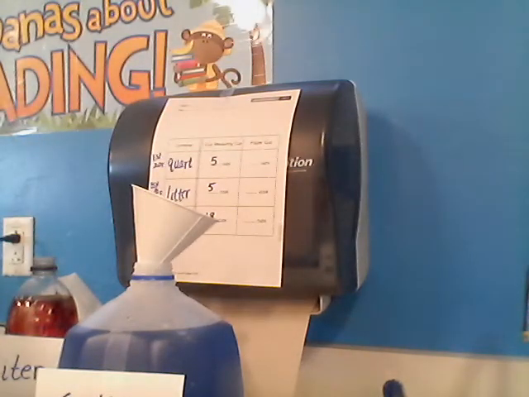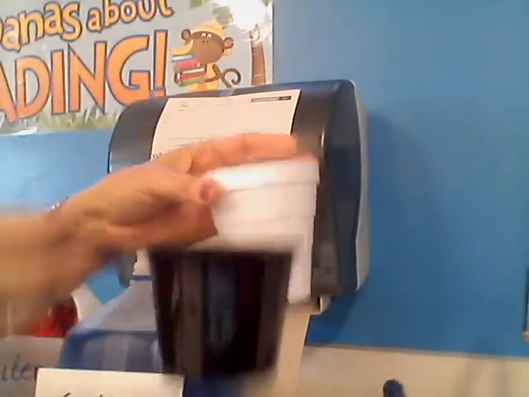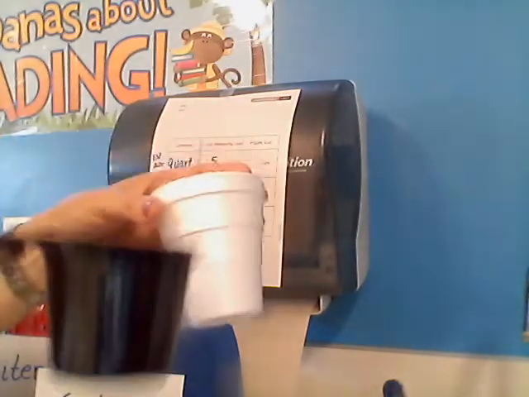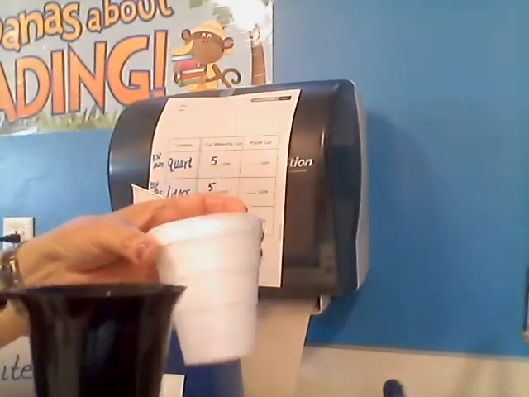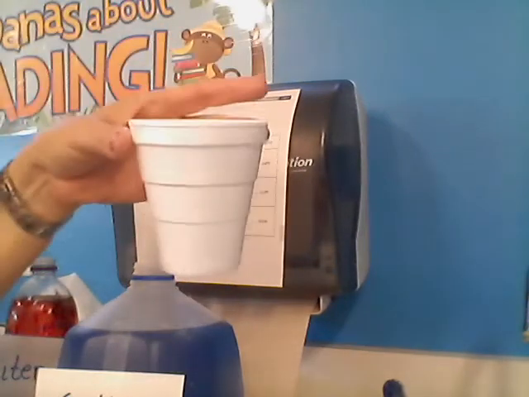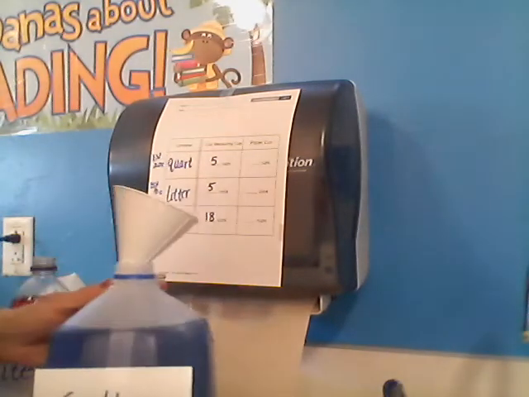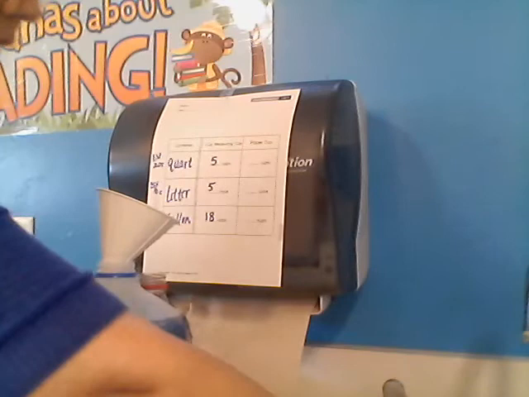Now, here is a regular paper cup right here. And then here's our measuring cup. Do you think that it would take the same amount of water from the paper cup as it would from the measuring cup? What do you guys think? Well, we could figure that out really quickly. So let me just move my water out of the way.